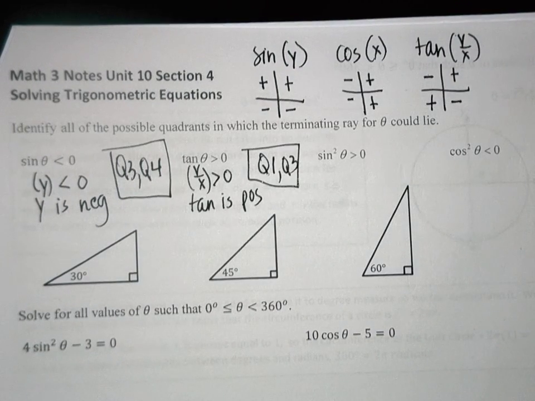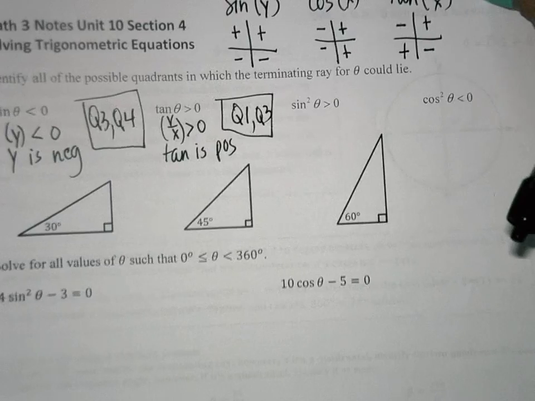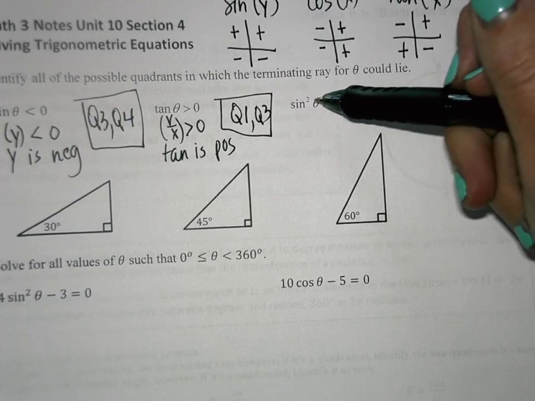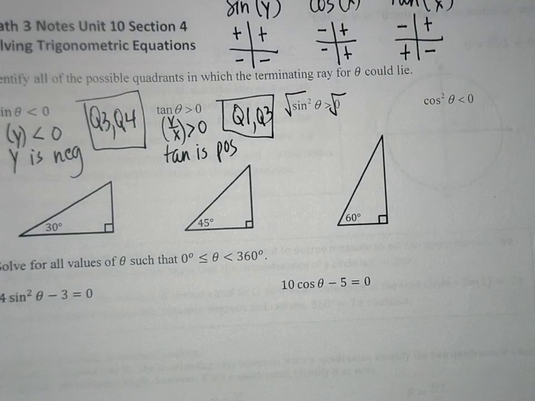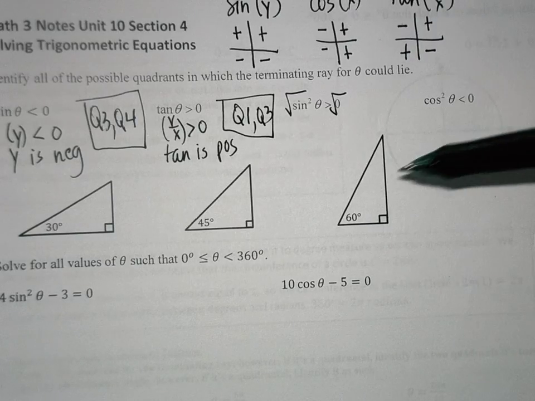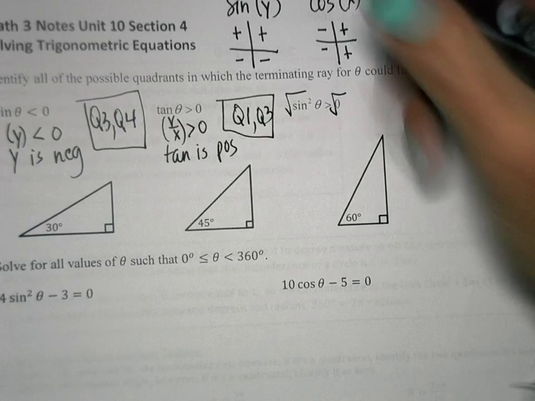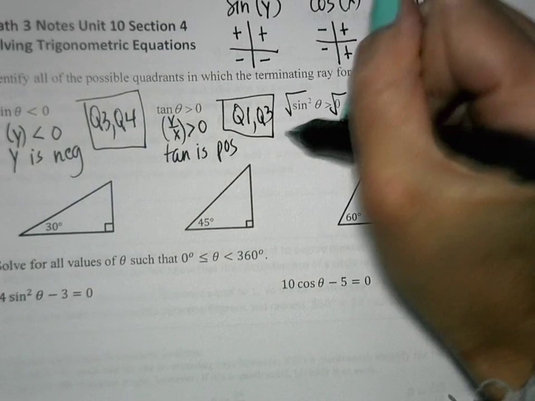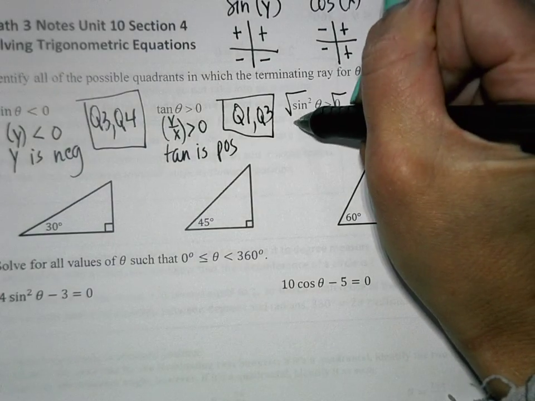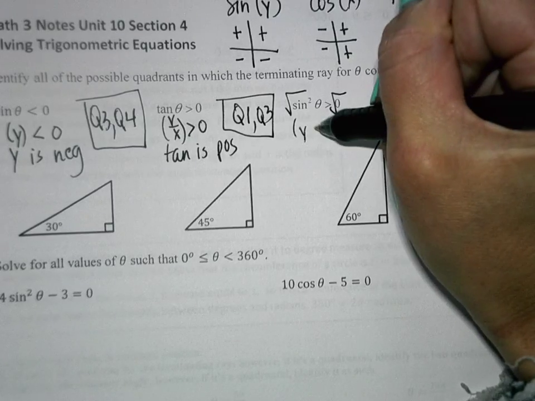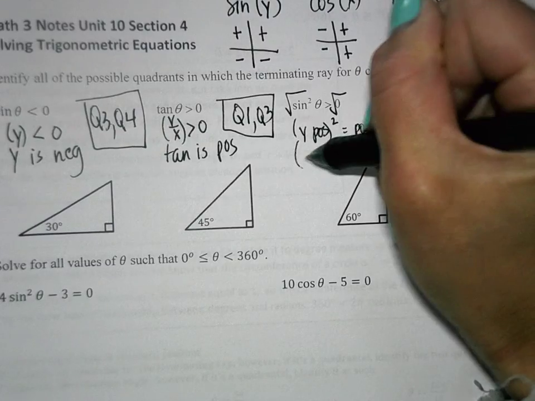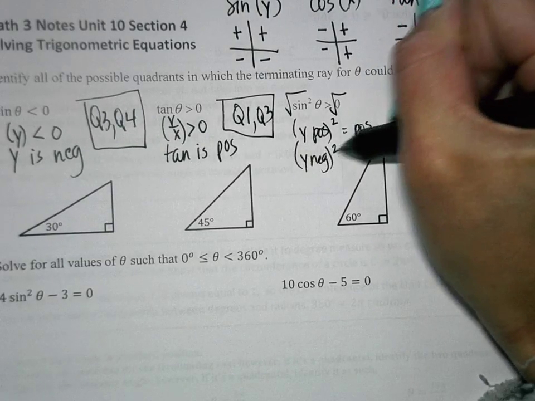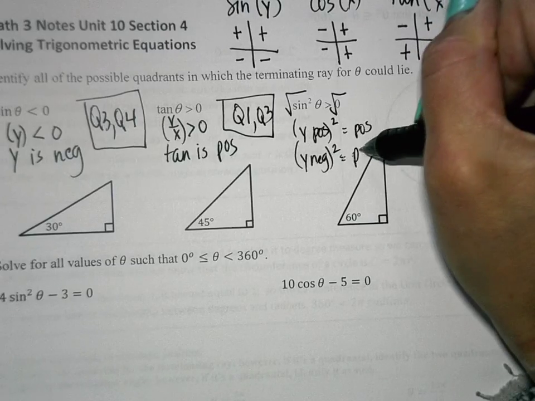This next one is a little bit tricky. I'm going to talk about it in two different ways. One thing is we have a sine squared here, and so if we were to take the square root of both sides, anytime you take a square root of something, it's going to make it positive or negative. So this one is really dealing with plus or minus. You could also think about it as if you took sine, which is y, and let's say y is positive, and you square it, you're going to get a positive. Or if y was negative, and then you square it, you are still going to get a positive value.